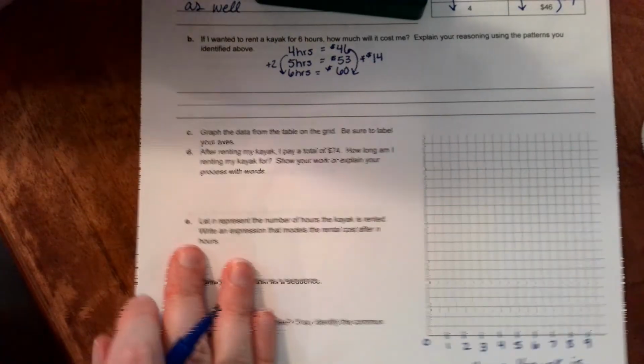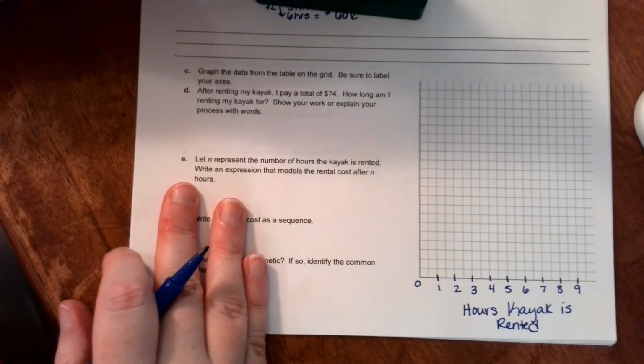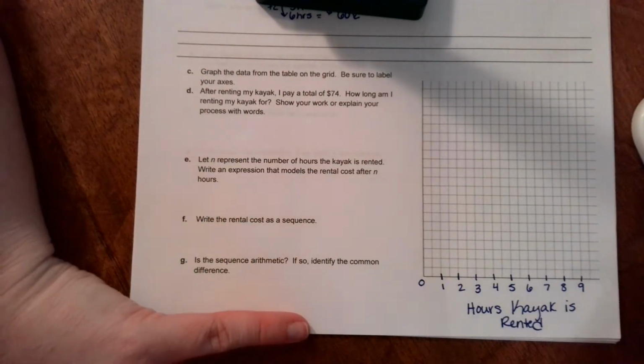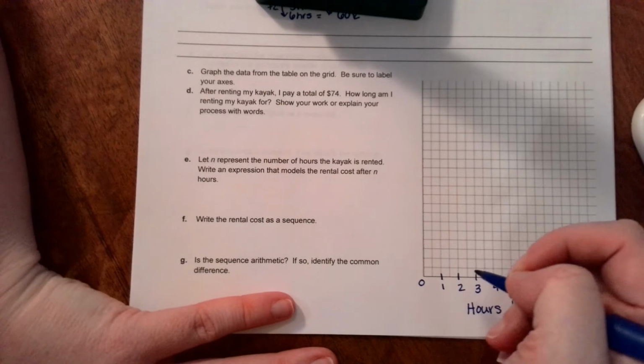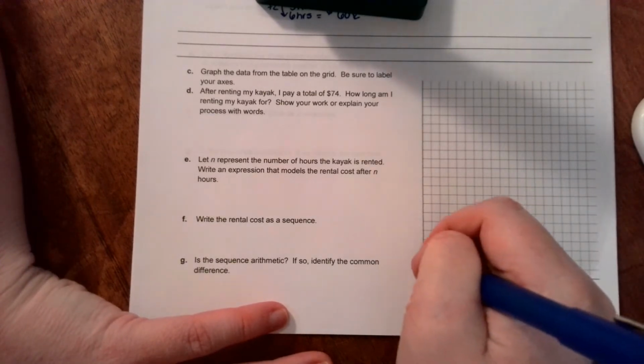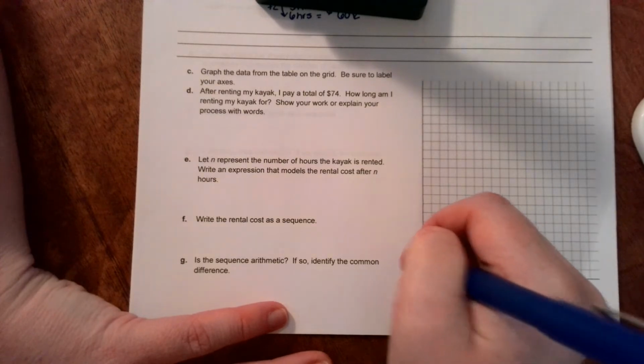Oh, you can't see my label. Sorry, I'm working on a much smaller space than what I'm used to. Okay, so this is the hours that the kayak is rented, and then we're going to do cost. So you can go a couple of different ways. I went up by 5s, but I skipped one each time, so it kind of went by 10s.